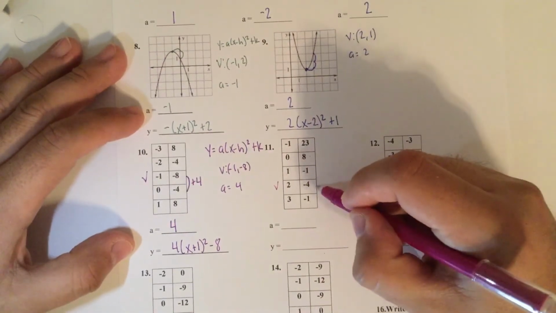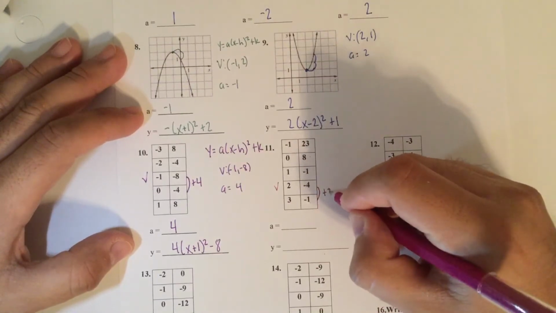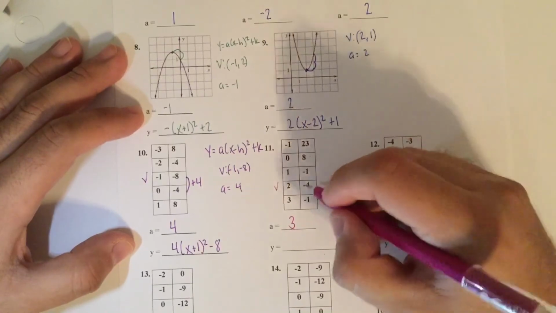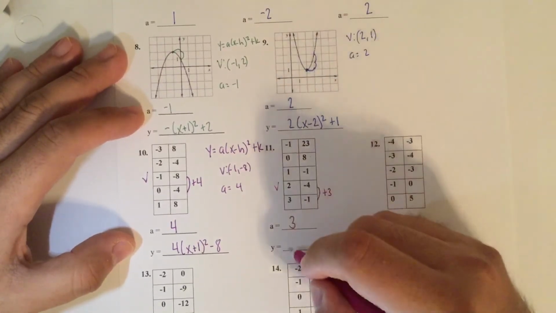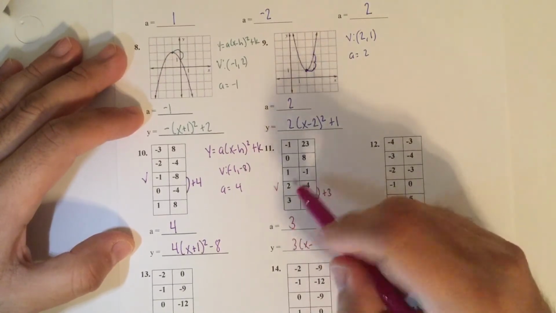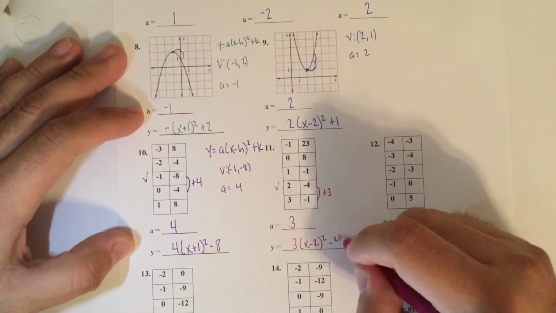And again, we'll do this one in vertex form. So here, the a value, how do I get from negative 4 to negative 1? Well, you're going to add 3. Okay, so the a value is 3, and the vertex is right there. So now I'm not going to write it down because I can just see it. So a is 3, x minus 2 squared, and then the k value is minus 4.